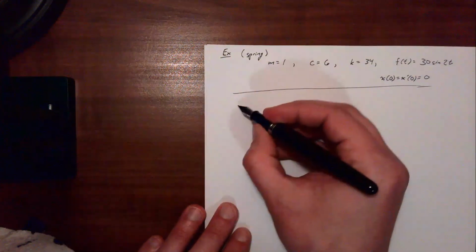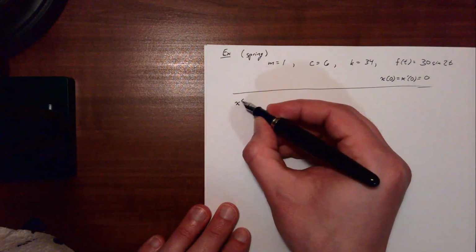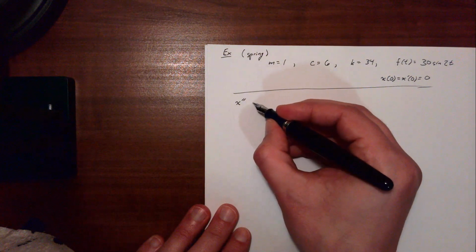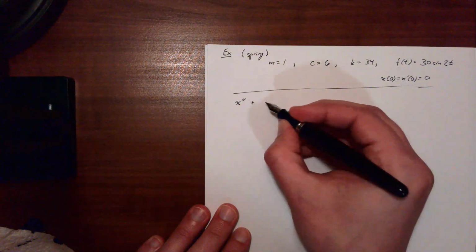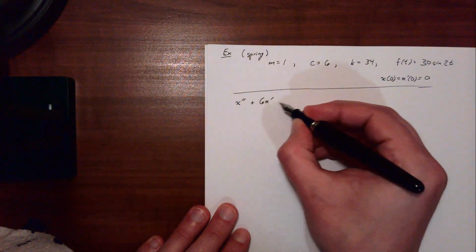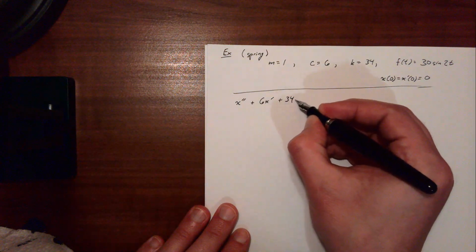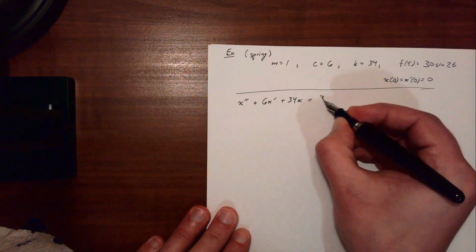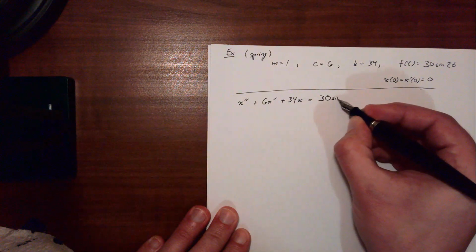All right, so going to the equation, mass is 1, so it's going to be just 1 times x double prime plus 6x prime plus 34x is equal to 30 sine 2t.